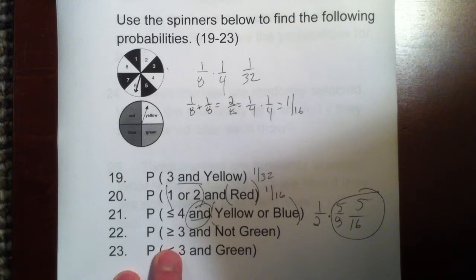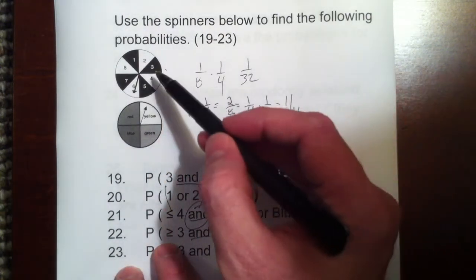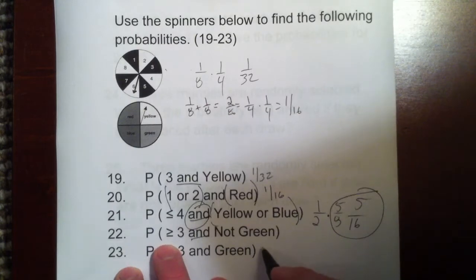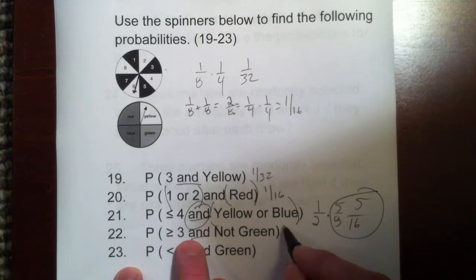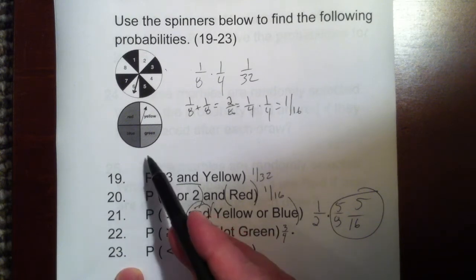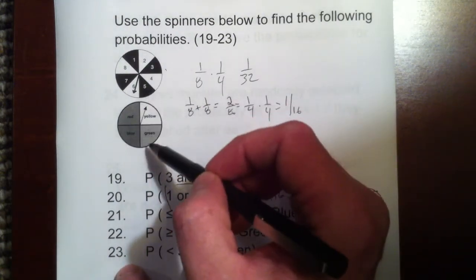Number 22, I had the same sort of problem. Let's take a look. We've got "and," so we're going to be multiplying. Greater than or equal to 3, so I include the 3. So it's going to be 1, 2, 3, 4, 5, 6 over 8, which is 3 over 4, times not green. Well, green is 1/4, so therefore everything else is 3/4.